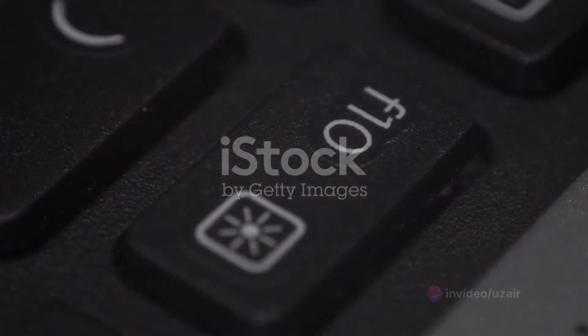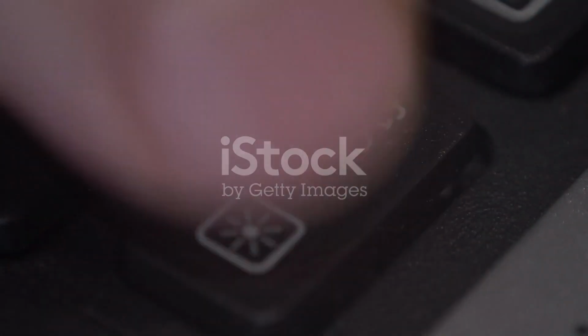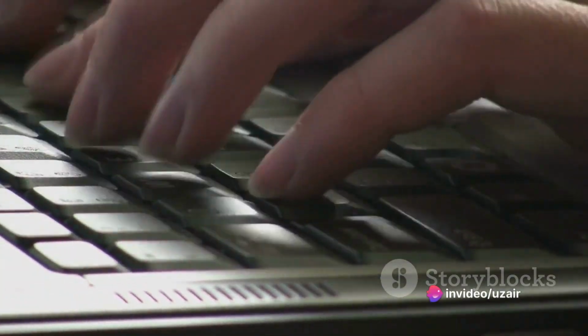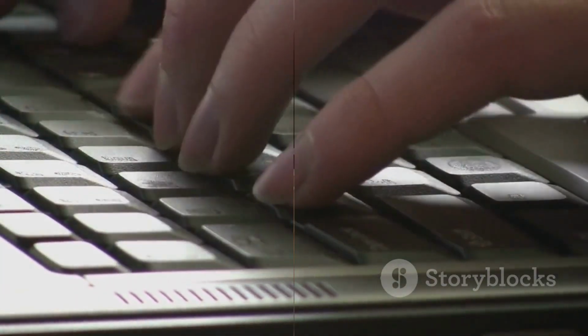Suppose you're working on an Excel worksheet and you made a typo in one of the cells. Instead of reaching for your mouse to double-click that cell, just hit F2. Instantly, the cell is ready for editing and you can quickly correct the typo. Just like that, you've harnessed the power of the F2 key.